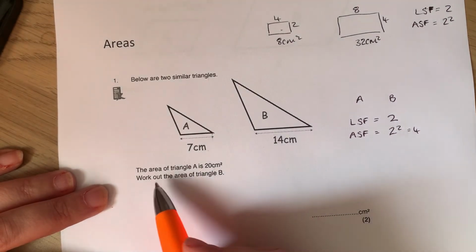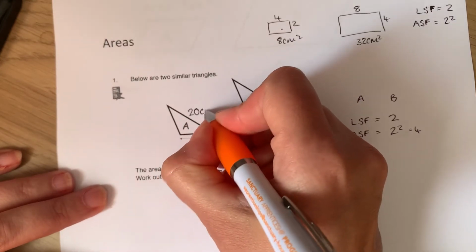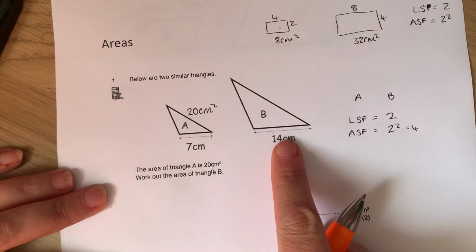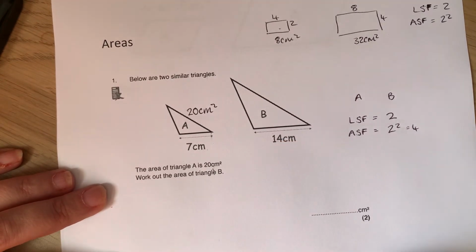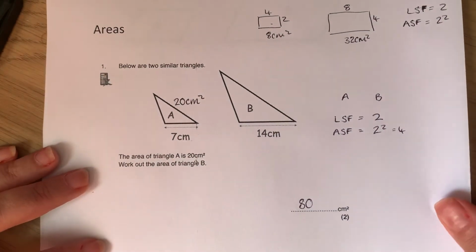The area of this one is 20. So I've got to times that by 2 squared to work out the area of this one. So 20 times 4 is going to be 80. So fairly straightforward.